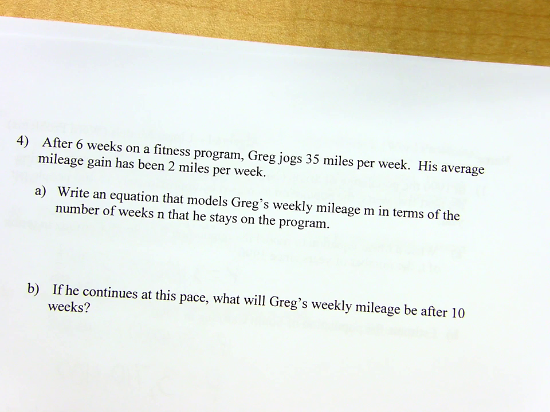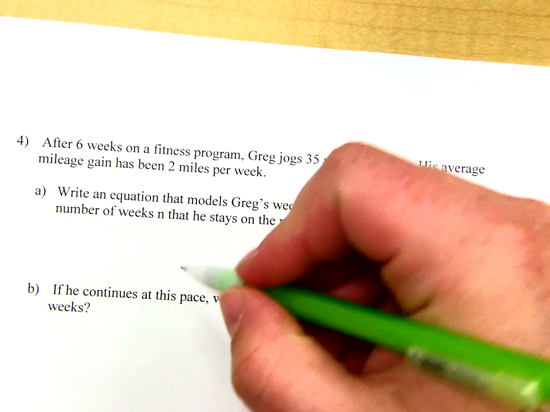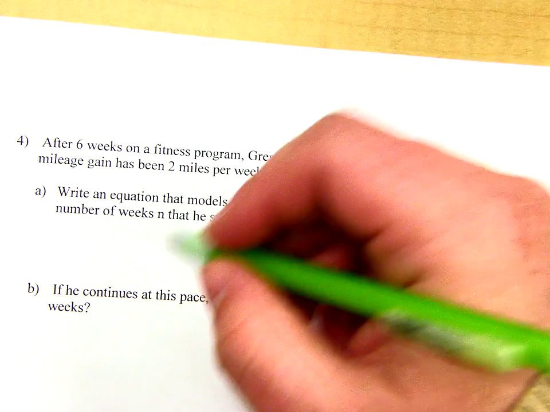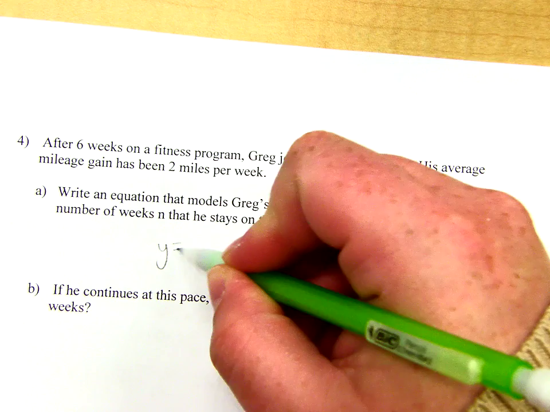And then he added on 2 miles per week. There's your equation in part A, right there. Just change my words into math. If the guy's adding 2 miles a week, and he started at 23 miles, that's an equation. I know they say M and N. I don't care for M's and N's.